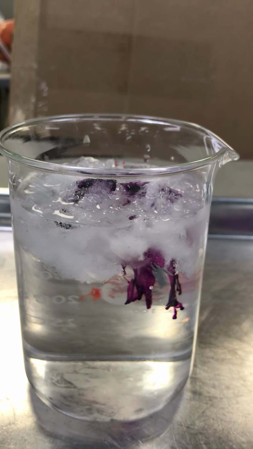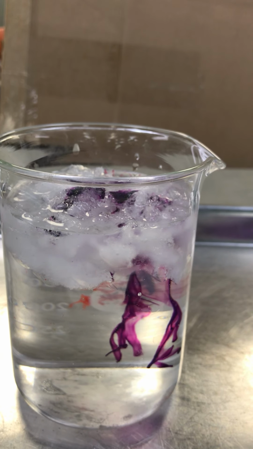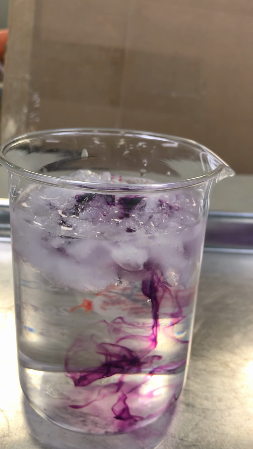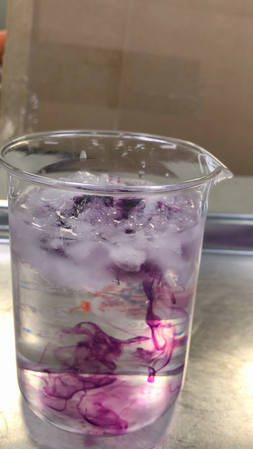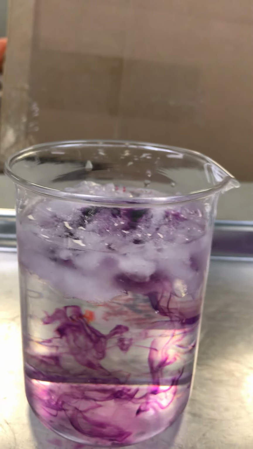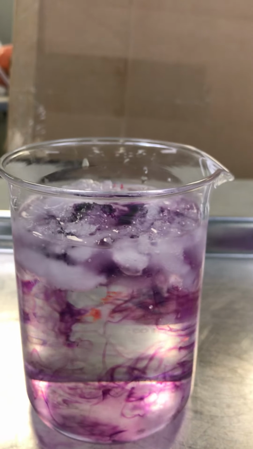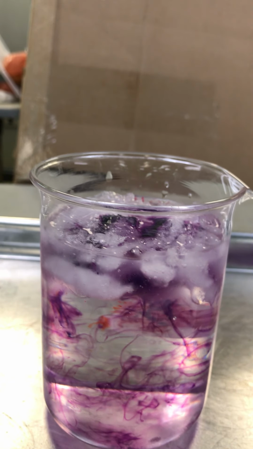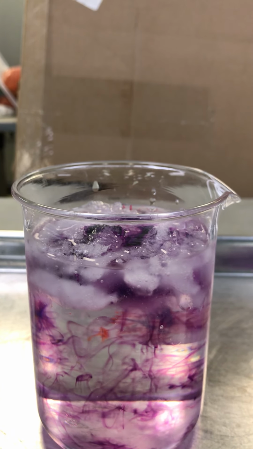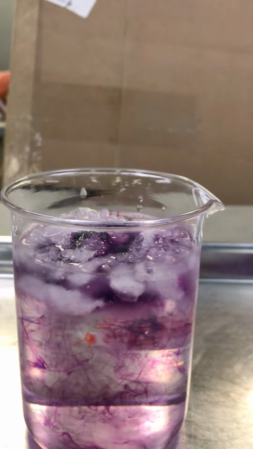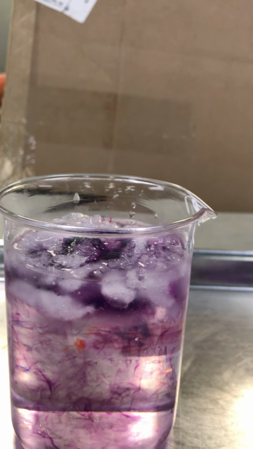So it does go down, but you'll notice it's going much, much slower. And most of it is sitting up there at the surface and not really going anywhere. So you have a little bit coming down, but nothing like before. And what is going down goes right back up. So our ice is sitting in this pool of melting ice water. And our ice is still there.